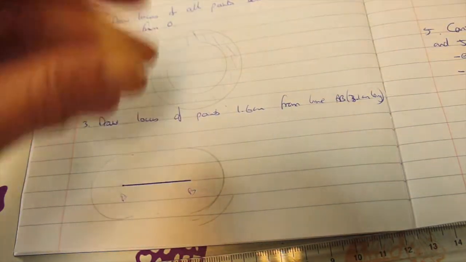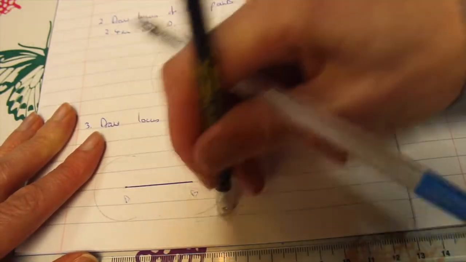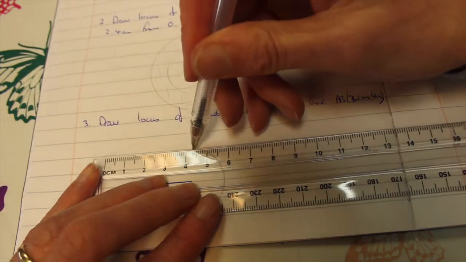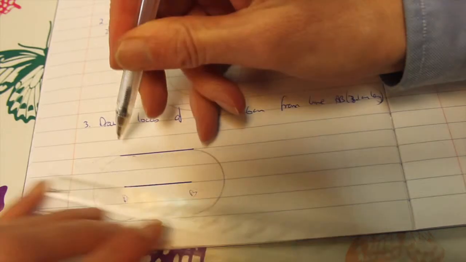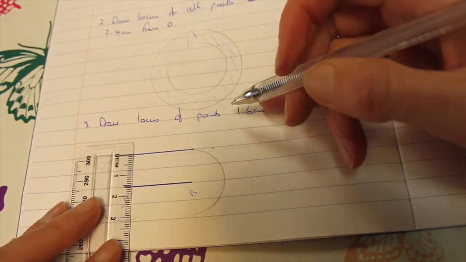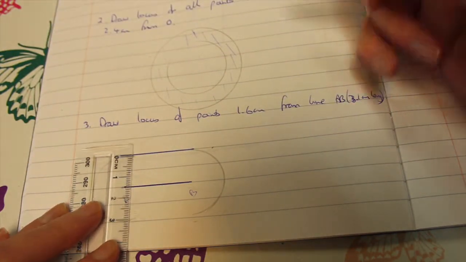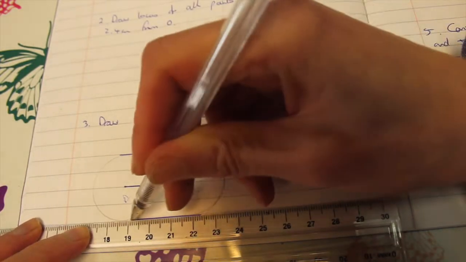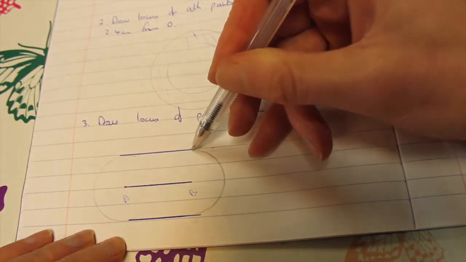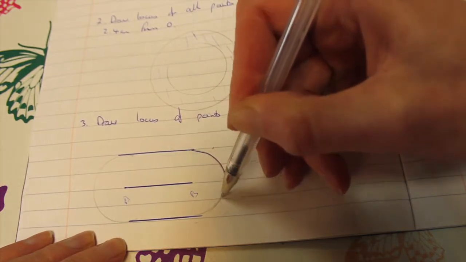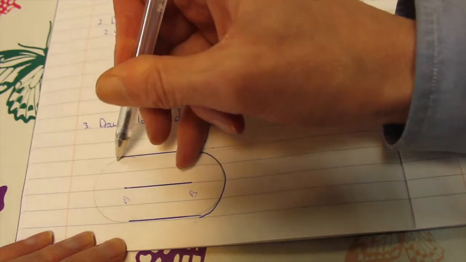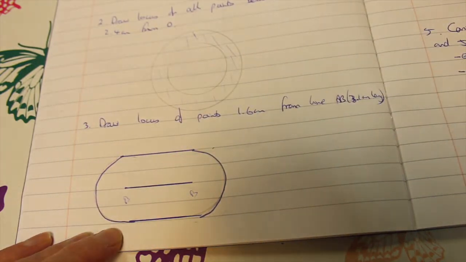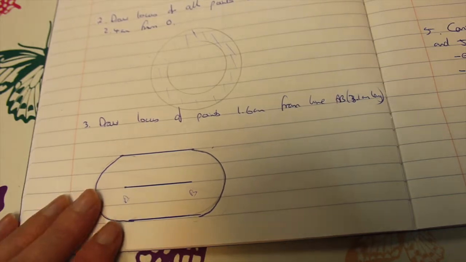Make sure your compasses are tight before you start this. Now what I'm going to do is join up here, because everywhere in this line should be 1.6 away from the line. I'm going to do exactly the same on the bottom. If I join them up, that should be 1.6 away. So I just go over this so we can see this in pen. Now you wouldn't go over it in pen, you'd leave it in pencil in the exam, that's just to highlight it. That's the locus of the points there.